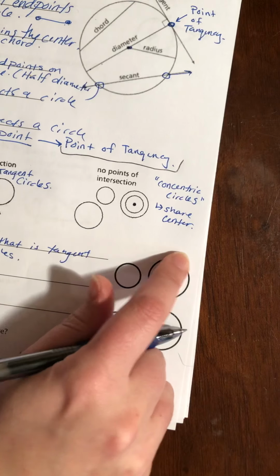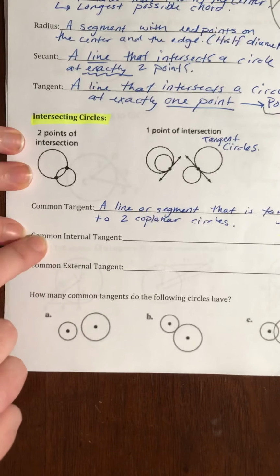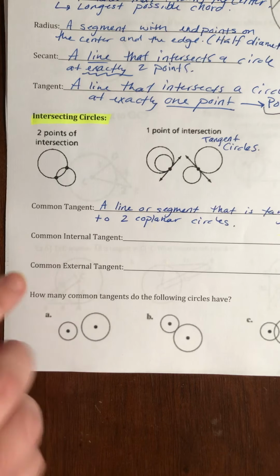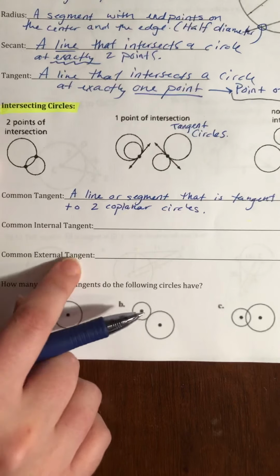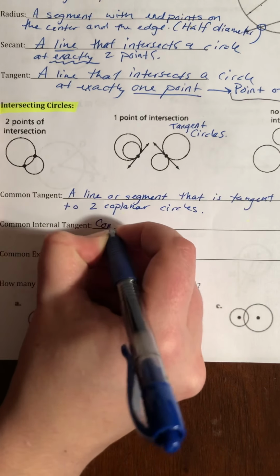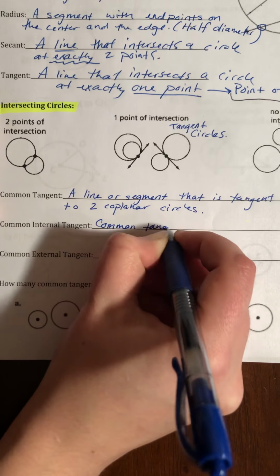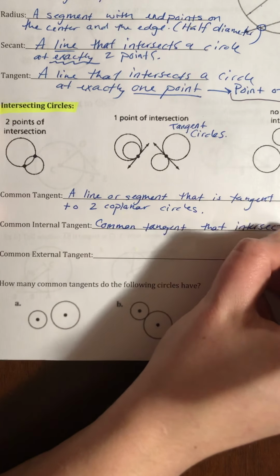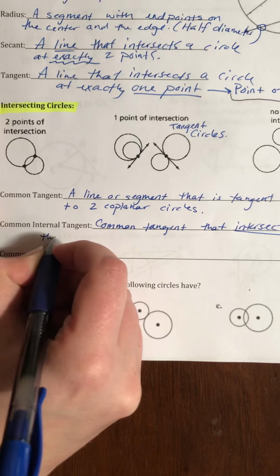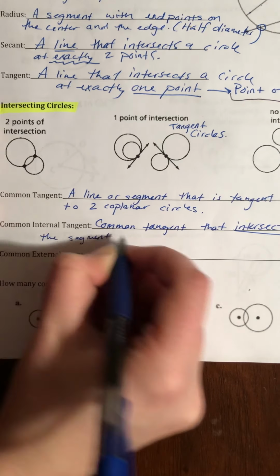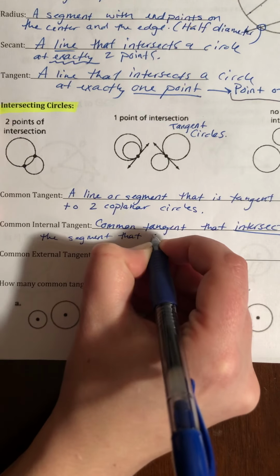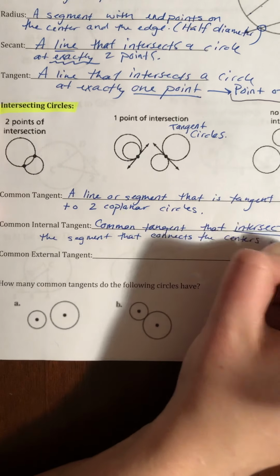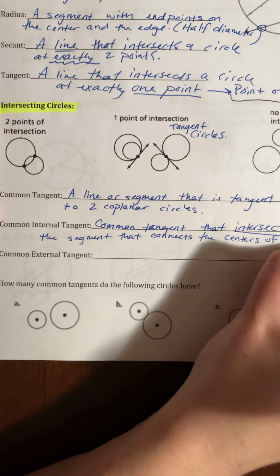So you could draw a tangent that's going to touch both, but there are 2 types. There are internal tangents and there are external tangents, okay? So a common internal tangent is a common tangent that intersects the segment that connects the centers of the circles.